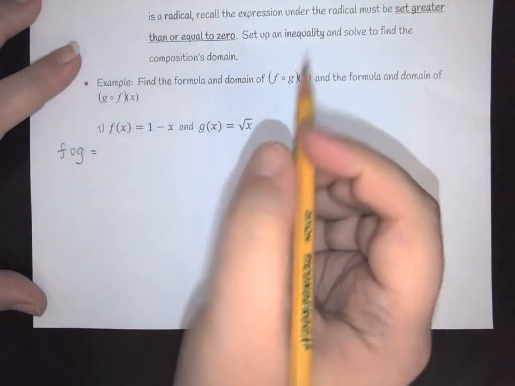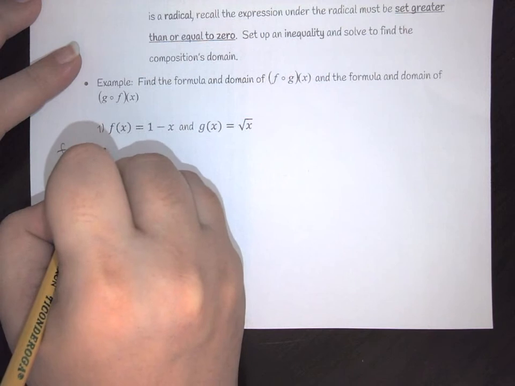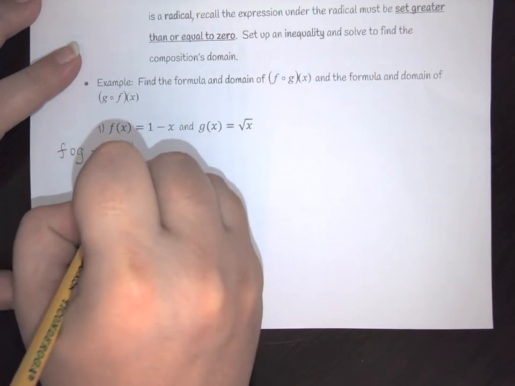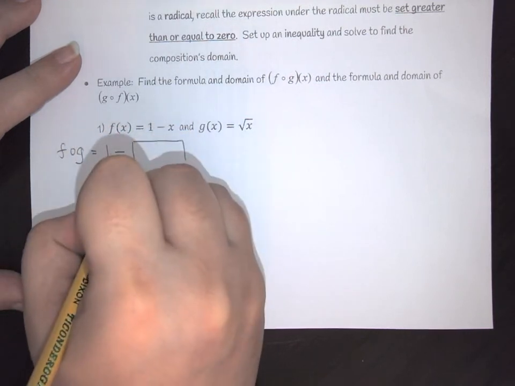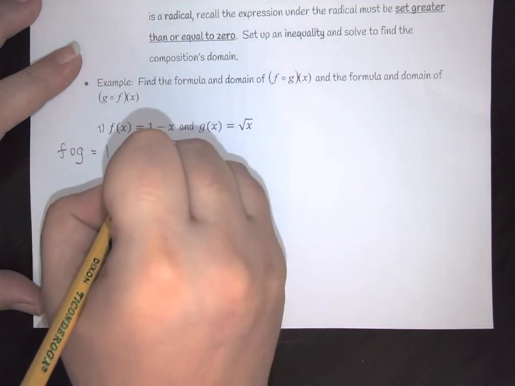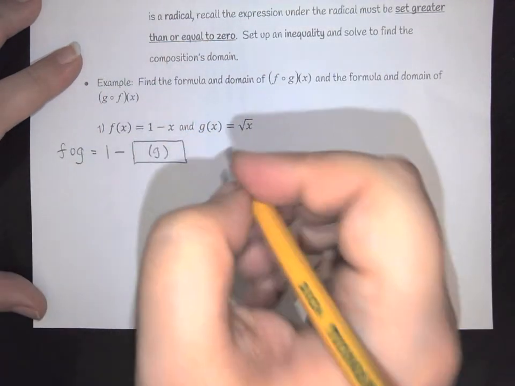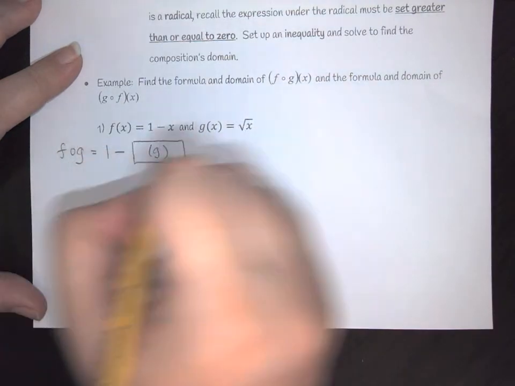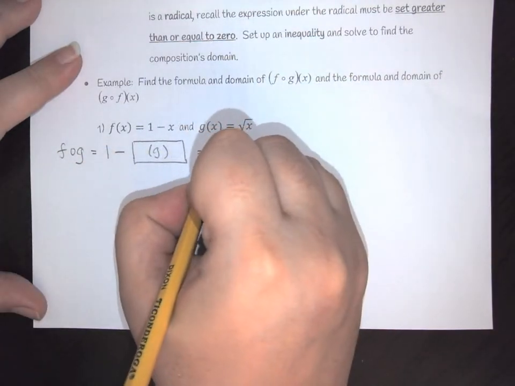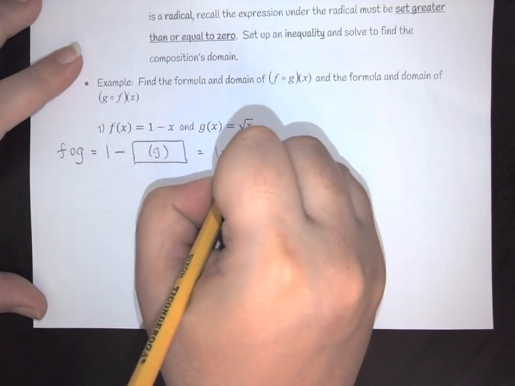Here f is my outermost function, so this becomes 1 minus a placeholder. And remember, what's going in here is my g function. So my f of g is going to be 1 minus the square root of x.